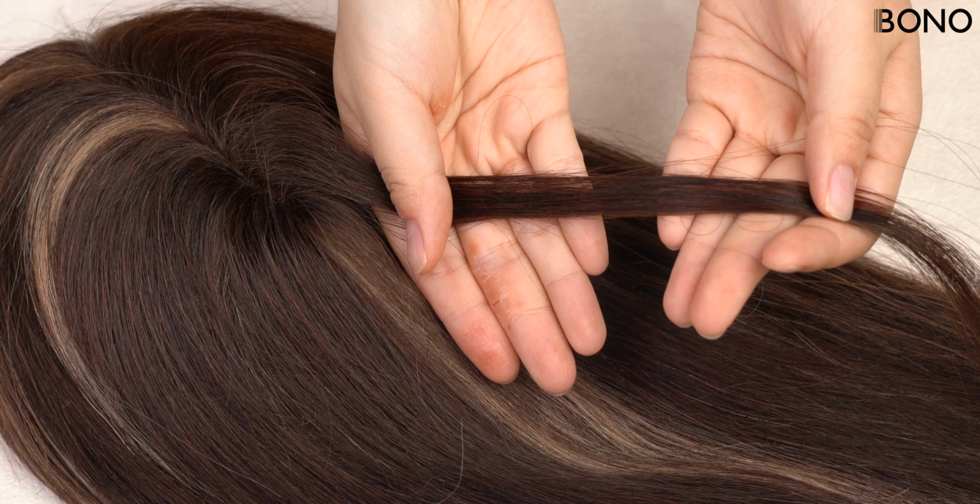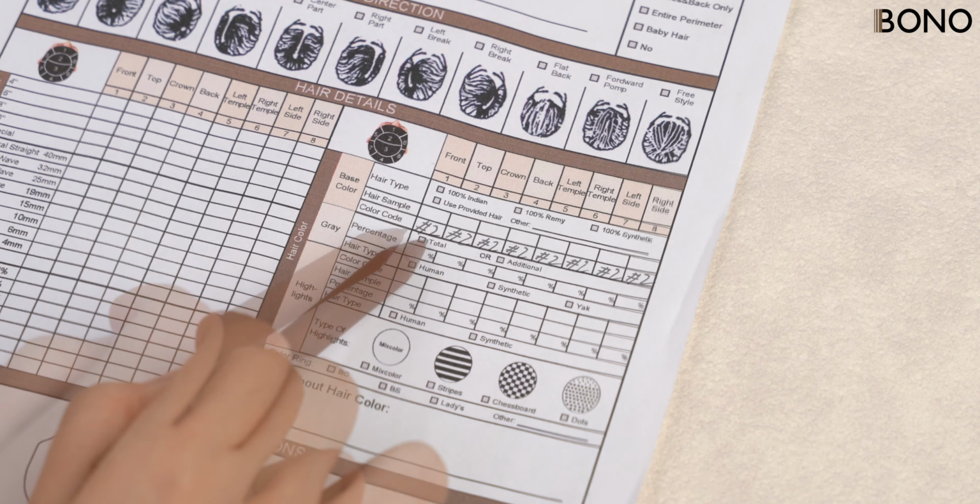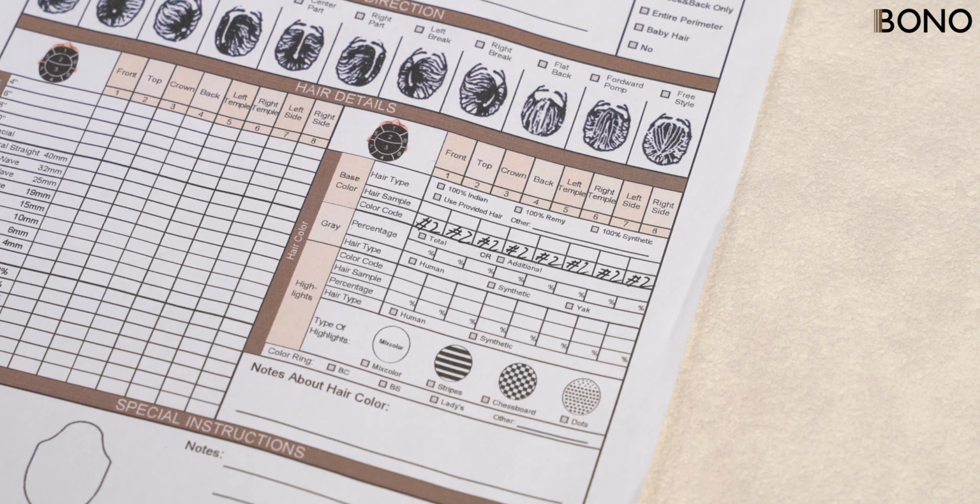For the base color, this client used number 2 natural brown. So we write number 2 in the base color code. Next, the highlights were number 27 honey blonde. So in highlights color, we write number 27.